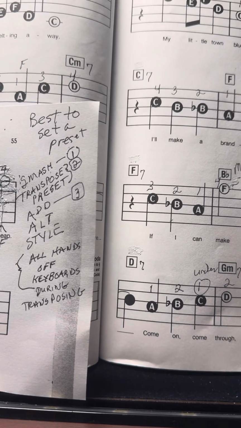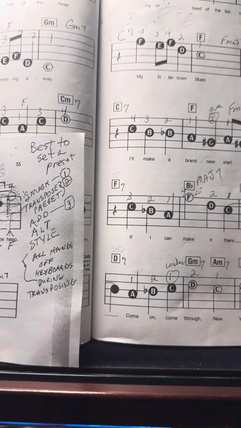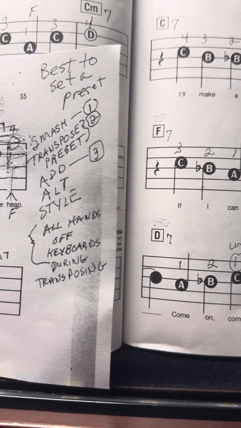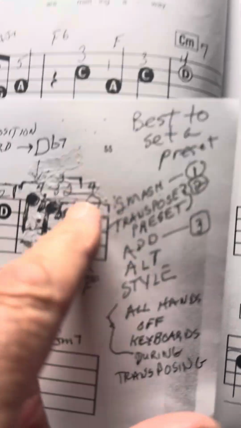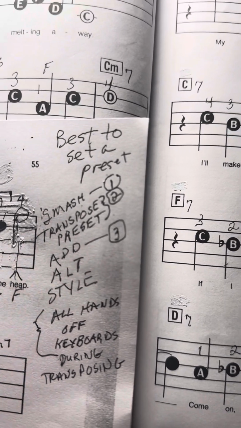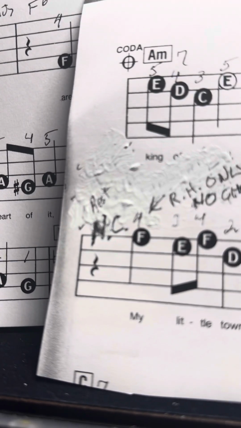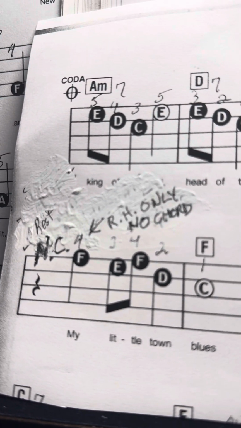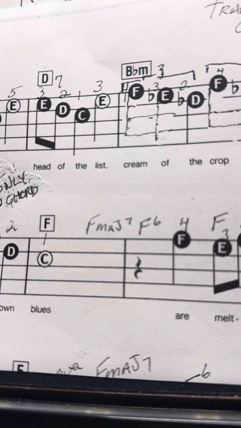And then at that point, while you're doing that, all hands off keyboard. Get your hands off the keyboard. And then when we get to, because that happens right here after da da da da. Smash chord, transpose button. Okay, we don't have to worry about the alternate style. We've got it in there, and all hands off keyboard. And then we go to 1, no chord, and then da da da da is just the right hand, and then you play the same note.